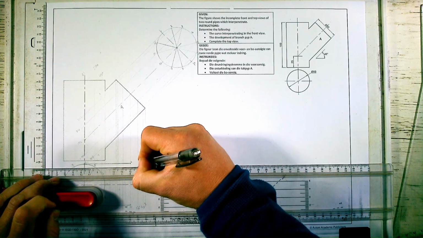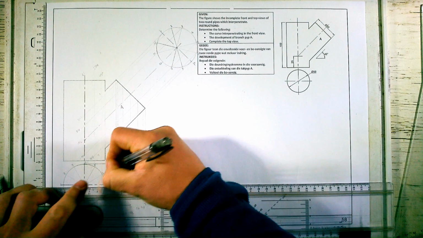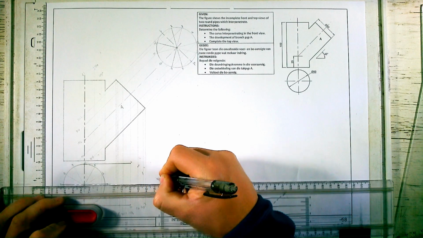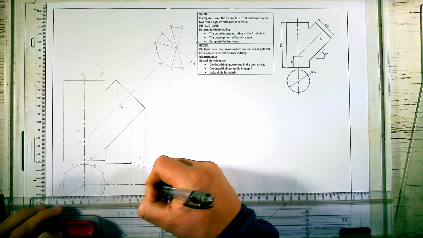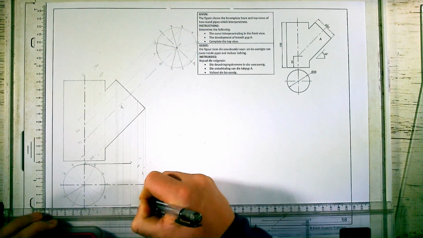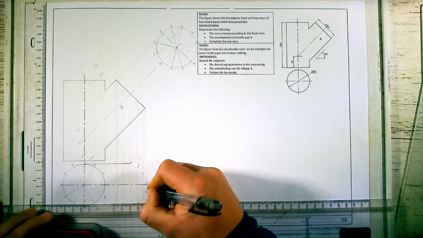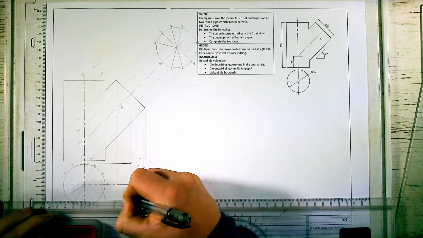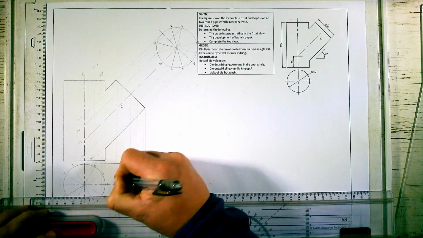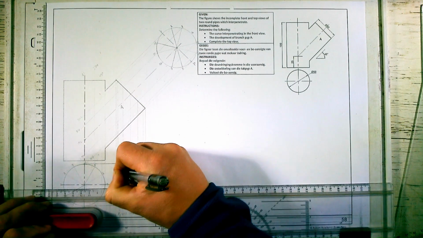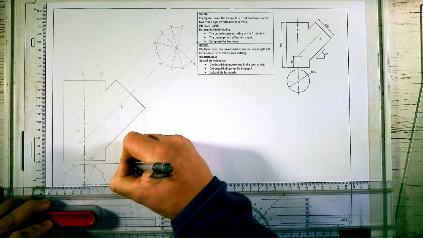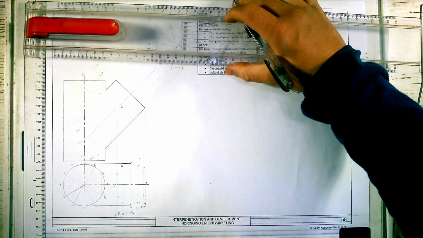So number 5 is next to number 5, then number 6, 6, 7, 8, 9. We have number 10, 11, 12, 1, 2, 3, and then back to number 4.